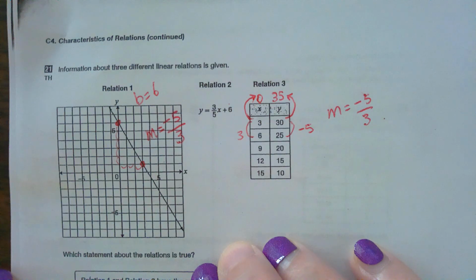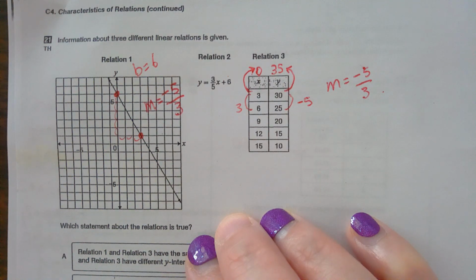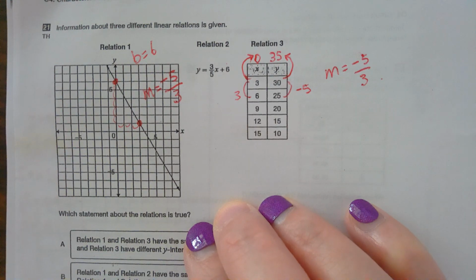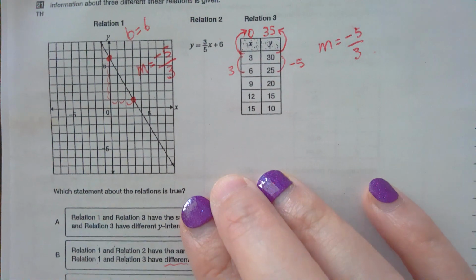Next one. Ariana, did you do this one? Okay. Spencer, how about you? Did you get this one? No. Okay. James, did you get this one? On page 3. A, B, C, or D?